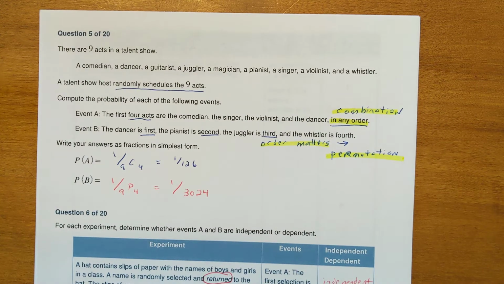Number 5, there are 9 acts in a talent show: a comedian, a dancer, a guitarist, a juggler, a magician, a pianist, a singer, a violinist, and a whistler. A talent show host randomly schedules the 9 acts. Compute the probability of each of the following events. The first 4 acts are the comedian, singer, violinist, and dancer in any order.